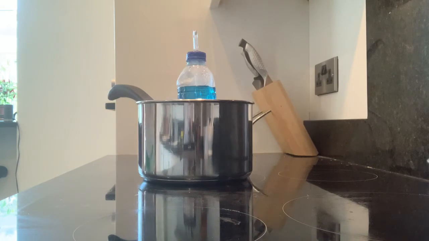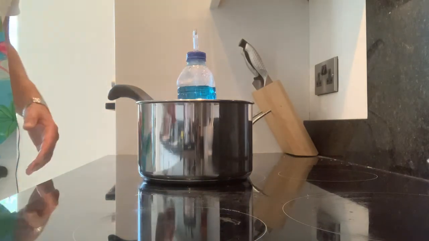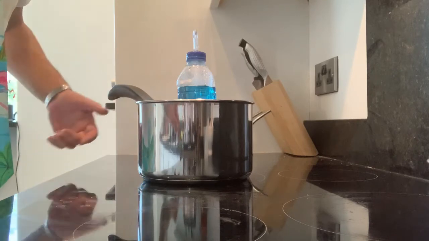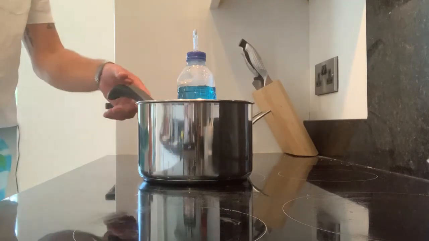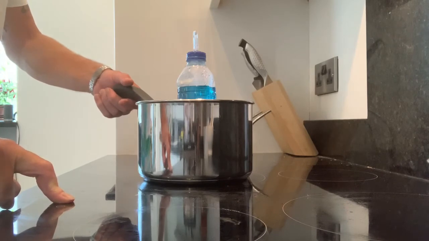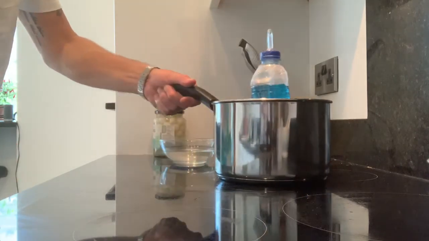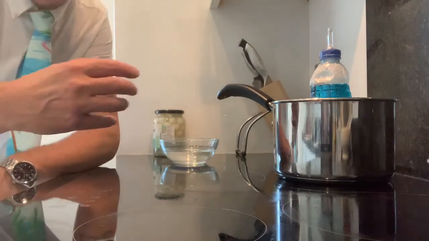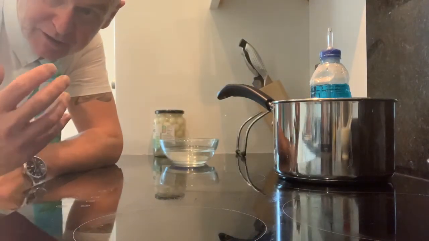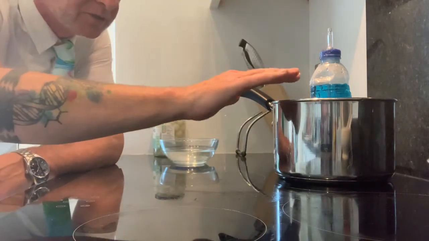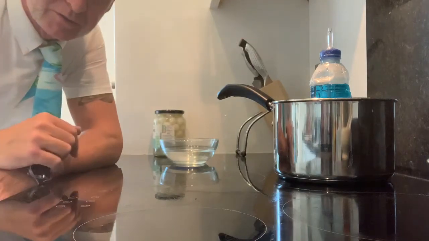And the reason that is happening, boys and girls, is because, as I explained to you, there is nowhere else for that expanded water to go. That water getting larger in size, because this is all sealed, it can't go anywhere but out through the straw.